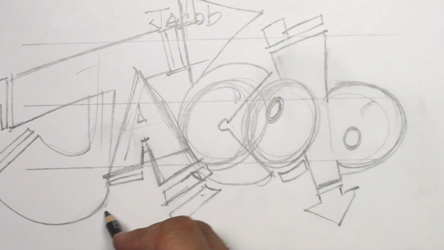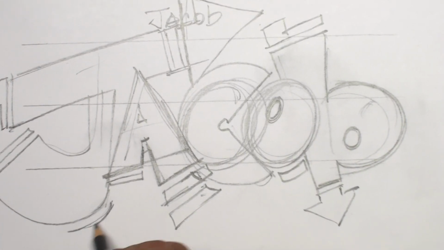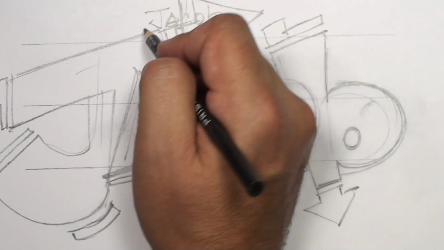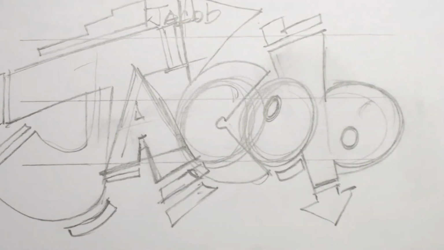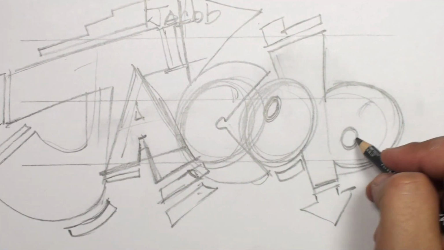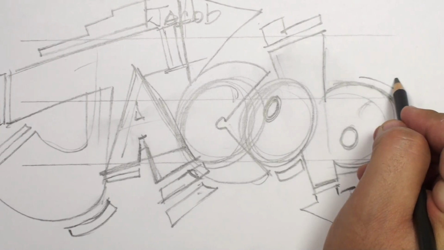Kick off a little piece right there. And we're just adding some little broken chunks here and there for effect. Okay, so kind of an abstracted Jacob.